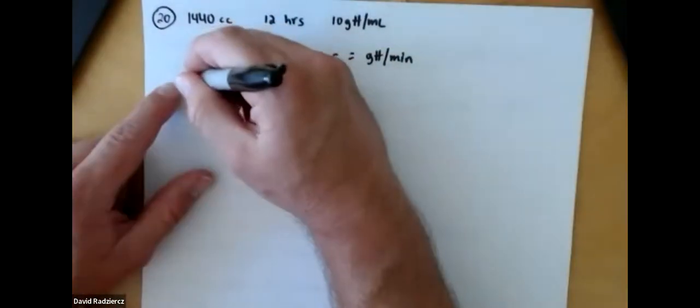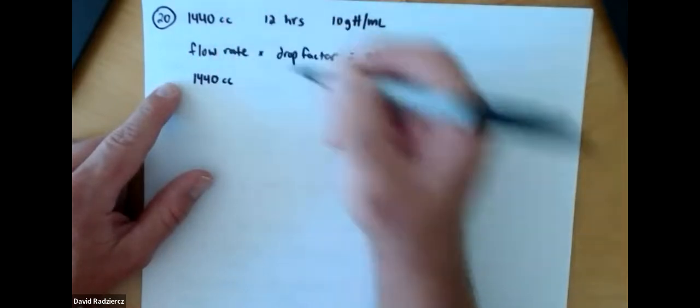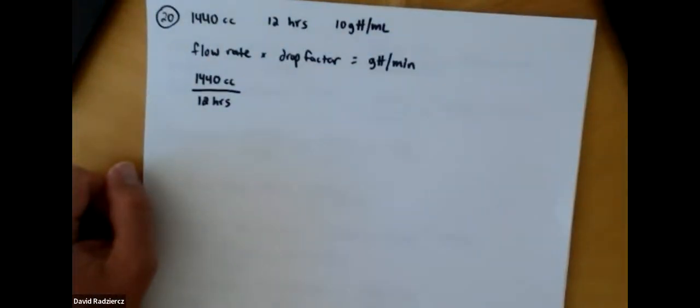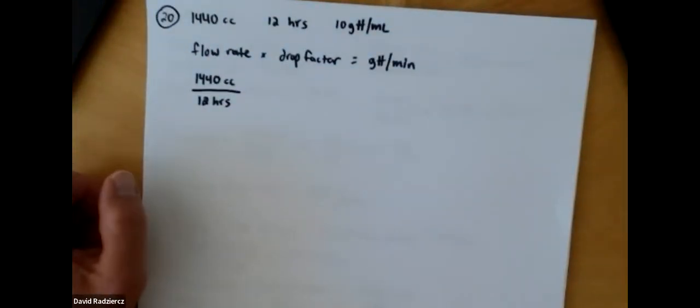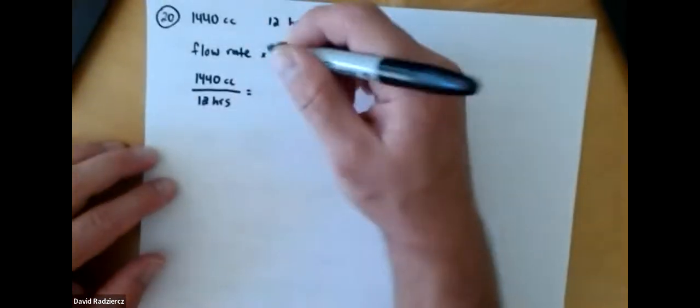So we start off with our flow rate. We have a total of 1440 cc's infusing over 12 hours. We need to reduce this. And there's a couple ways you can do this. And I'm going to show you the different ways. So the straightforward way is this.